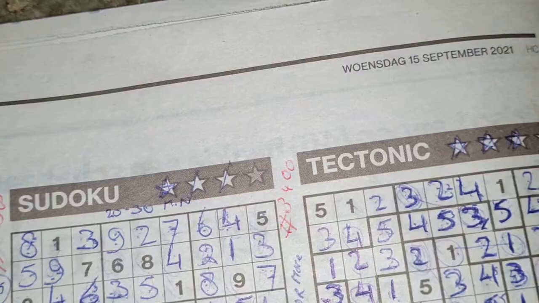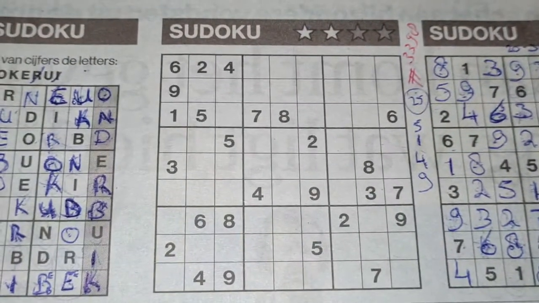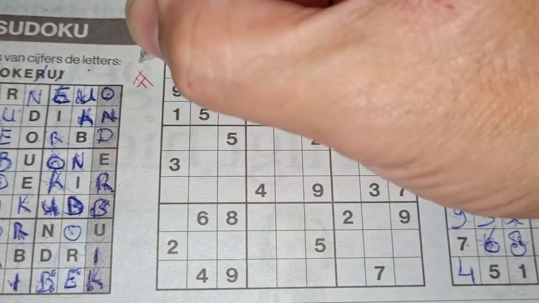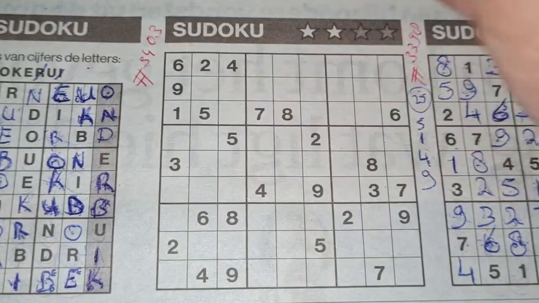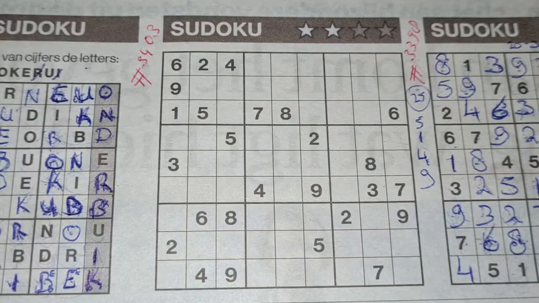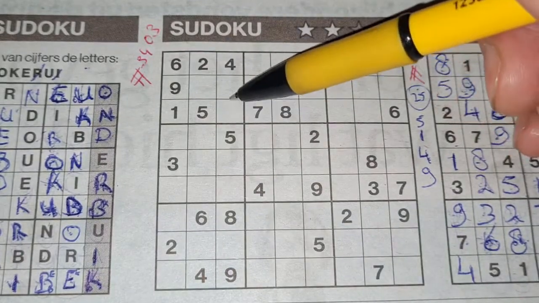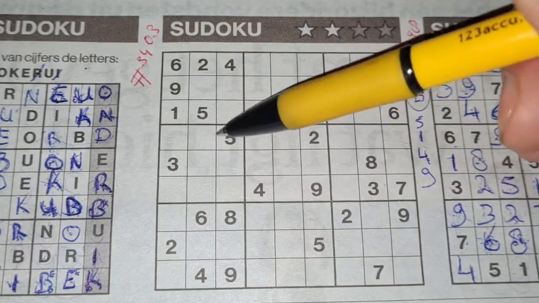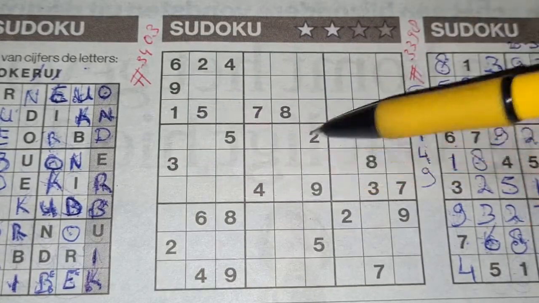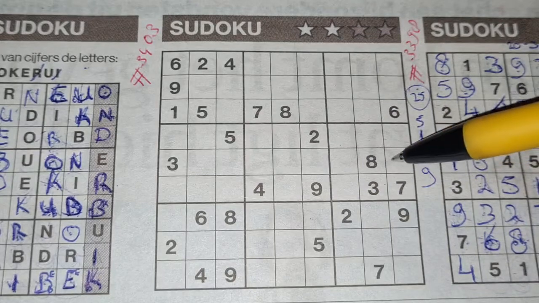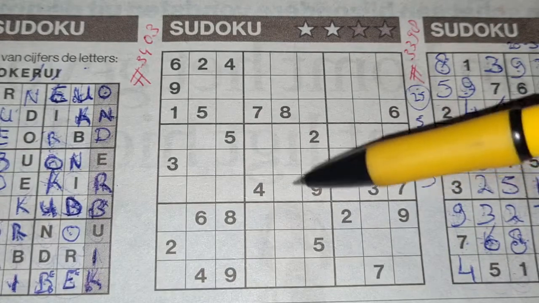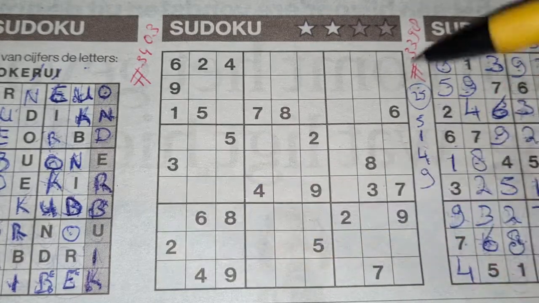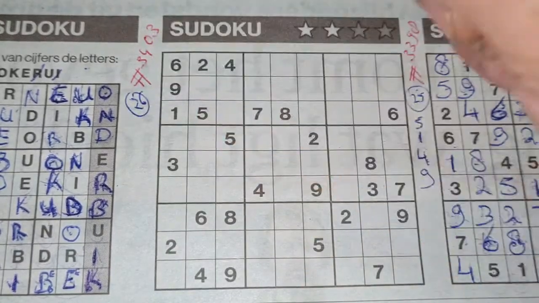But first, we will solve the Two Stars Sudoku, number 3403. Before I start, I always count the printed digits. Let me do this. We have here 6, 7, 8, 9, 11 plus 3 is 14, 17, 20, 21 plus 5 is 26 printed digits. Correct me if I'm wrong.